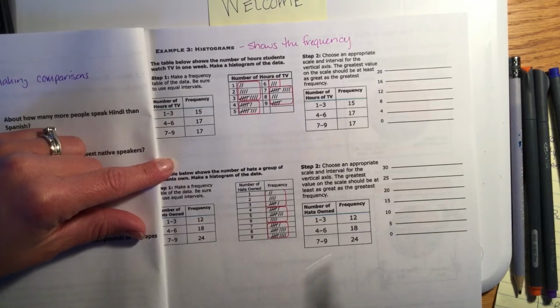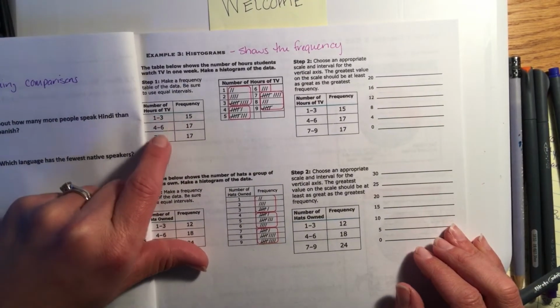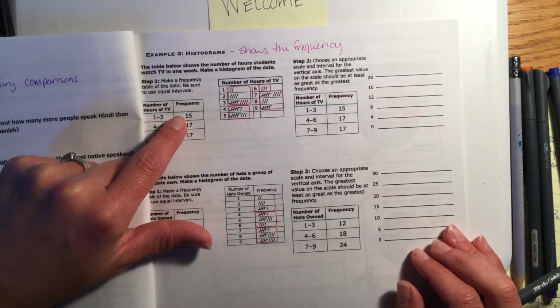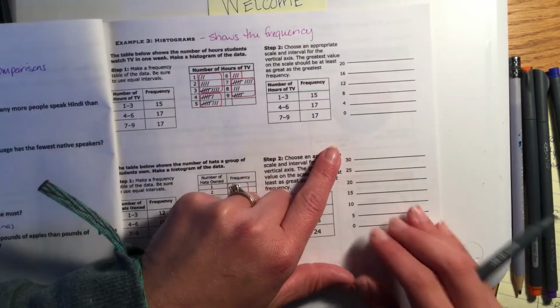Okay, and so if you watch TV 1 to 3 hours, you put this answer. 4 to 6, you put it there. 7 to 9, you put it there. And then this was the frequency. This is the number of students that did this. Okay, so we're going to go to our graph.